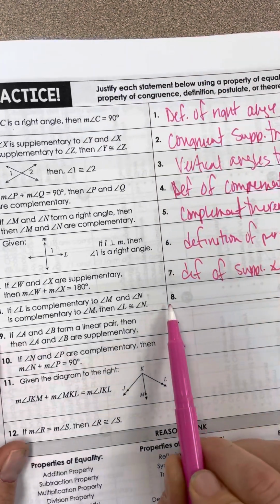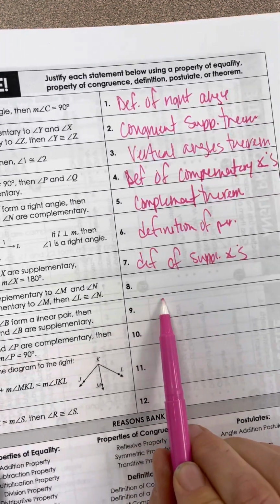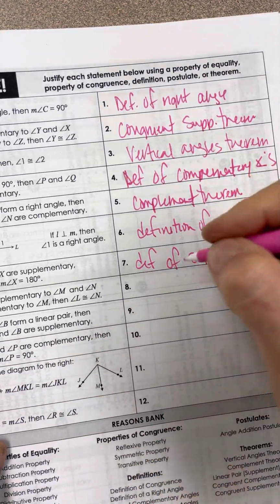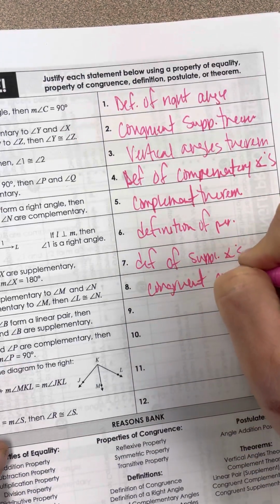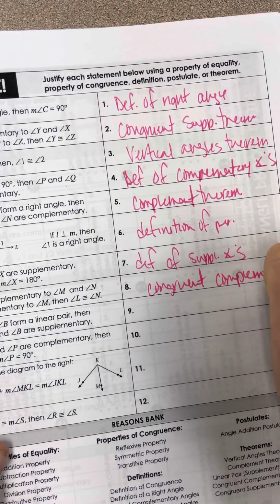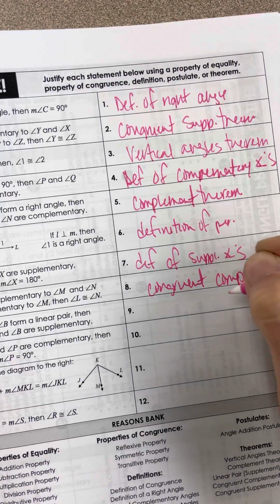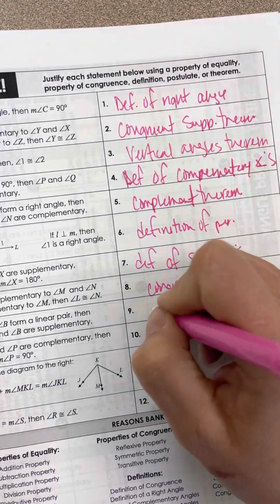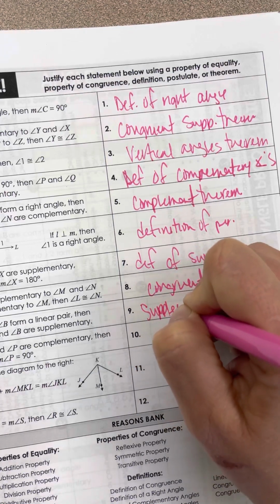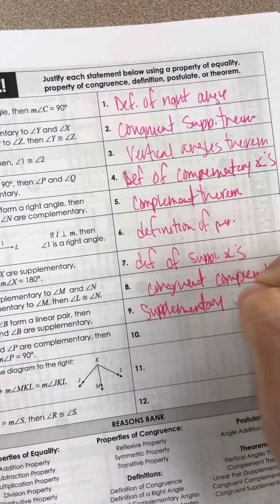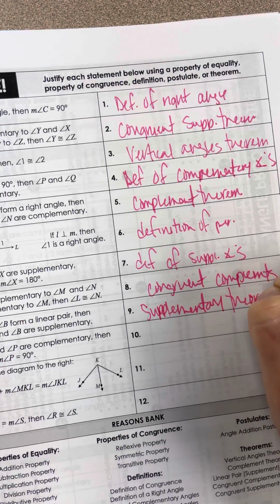Okay. Number 8, you've already read these, so I'm just going to give you the answer. Number 8 is congruent complements theorem. Number 9 is linear pair or supplementary theorem. I don't care which one you do. Supplementary theorem is what I'm going to say. Keep it consistent.